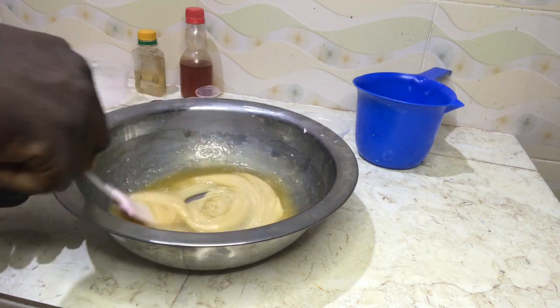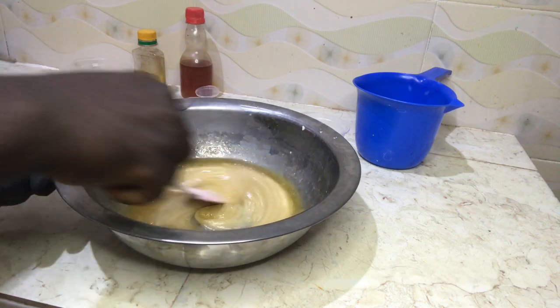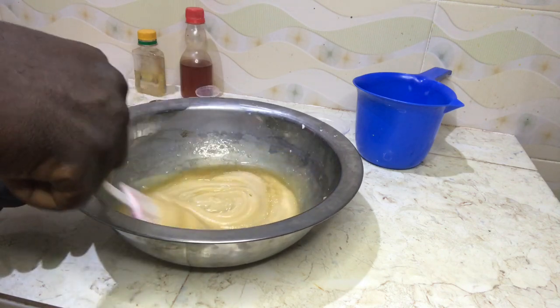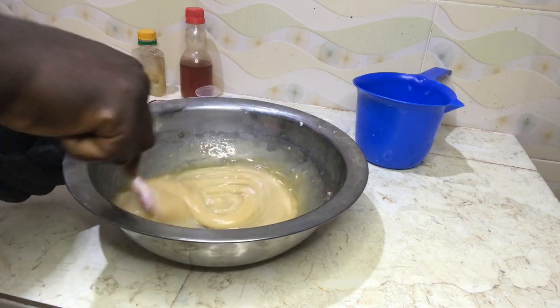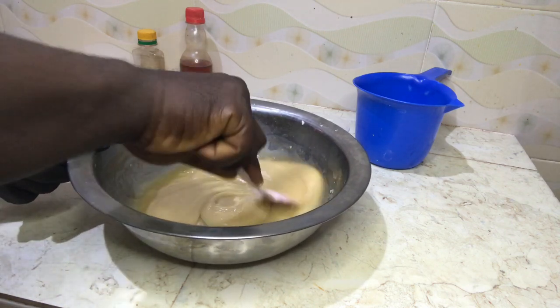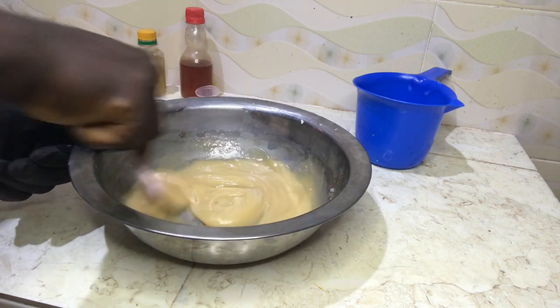Let's add glycerin and stir well. If you have been watching my video for a very long time, you will know much about glycerin. Glycerin is the one that helps you to protect your hand from peeling when you are using the soap.